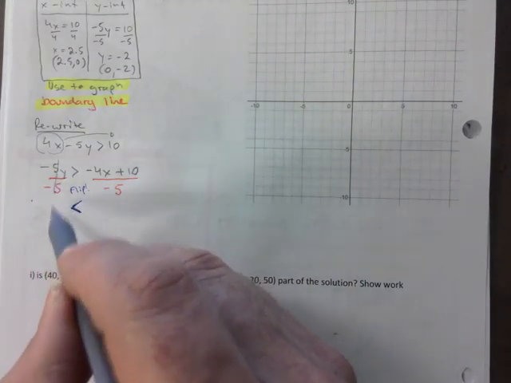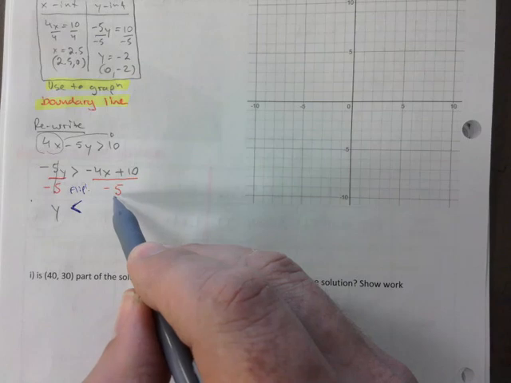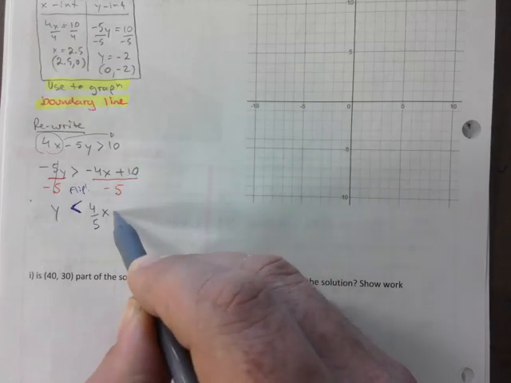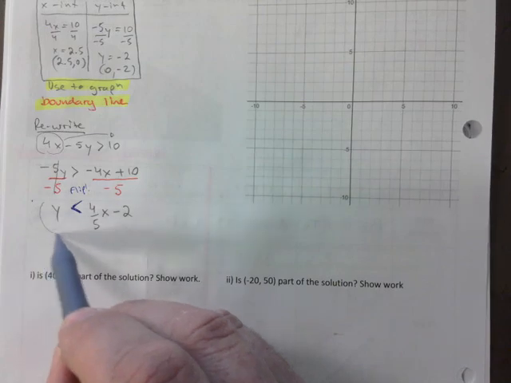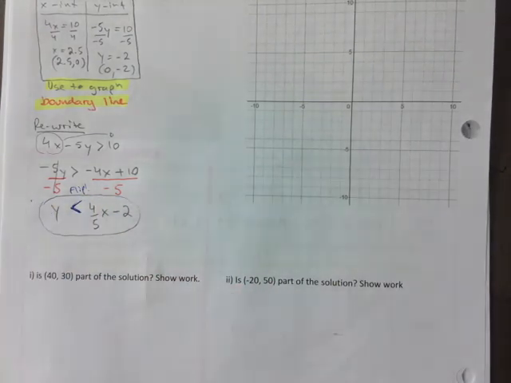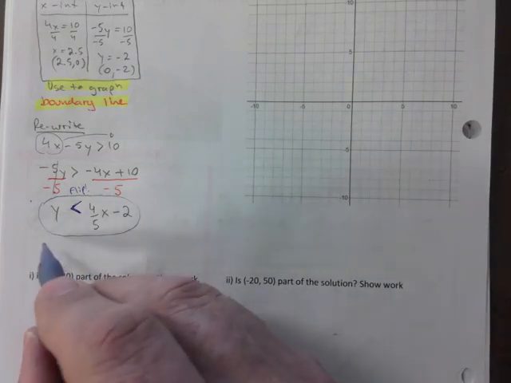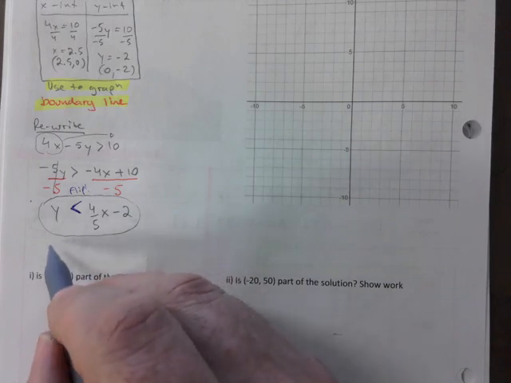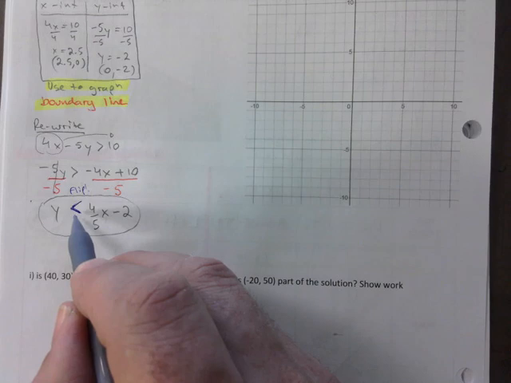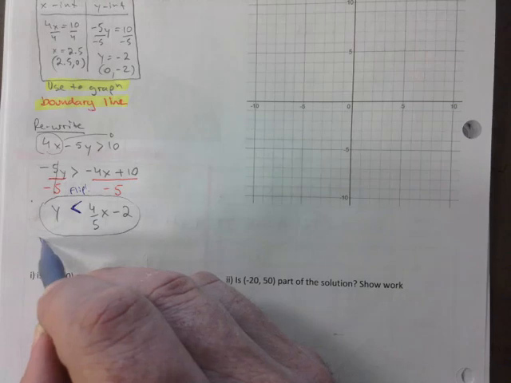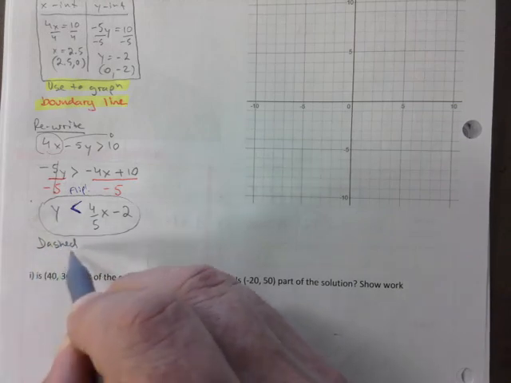So here we end up with y, negative 4 over negative 5 is just positive, right? 4 over 5x. 10 divided by negative 5 is negative 2. We need to do this because we want to graph them on our calculator later on. That's why we need to have them like this. Now, I do a little thing right underneath this. First of all, is this a dashed or a solid line? There's no equal sign, so it's a dashed line. Okay? So if you don't have that equal underneath, it's dashed. Later on, I'll just have a D there.